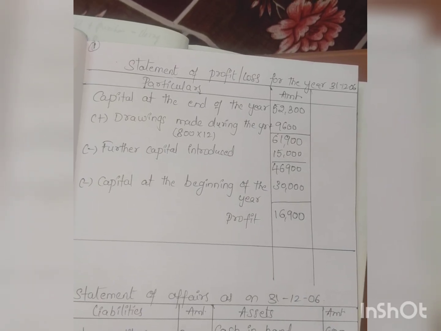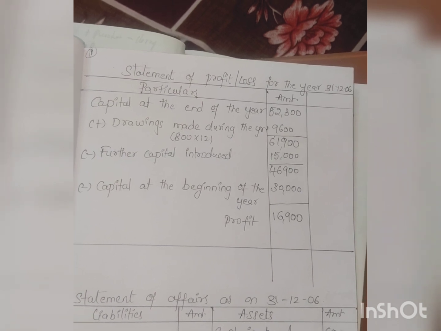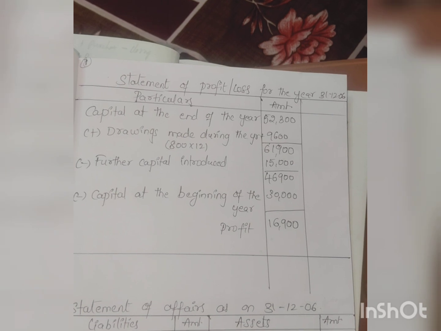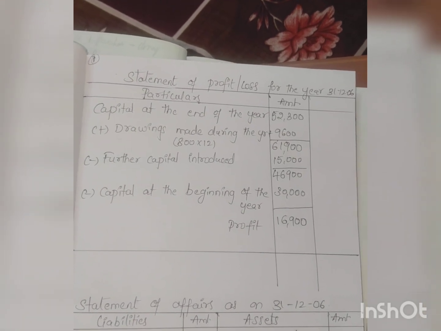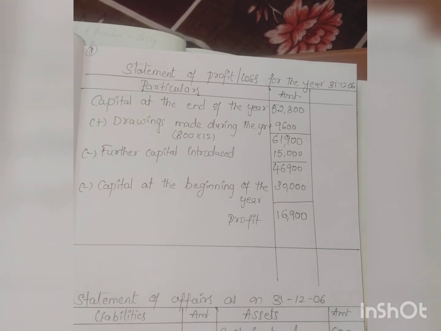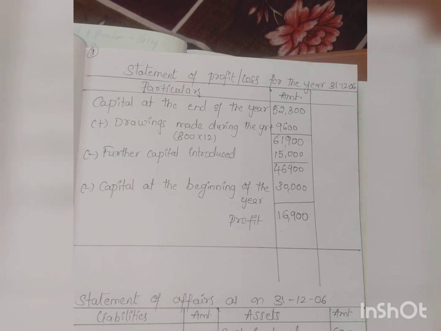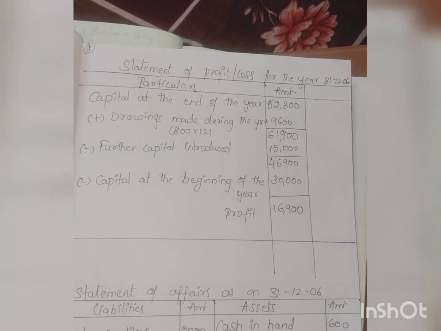To find out the profit, we need to prepare the statement of profit or loss for the year. First we have to take capital at the end of the year. To that we have to add the drawings and deduct further capital introduced and deduct capital at the beginning. So capital at the beginning is given in the question and we need to find out the capital at the end of the year.